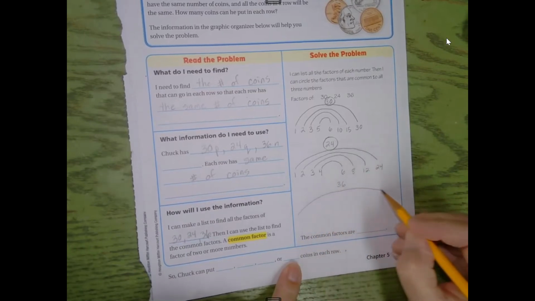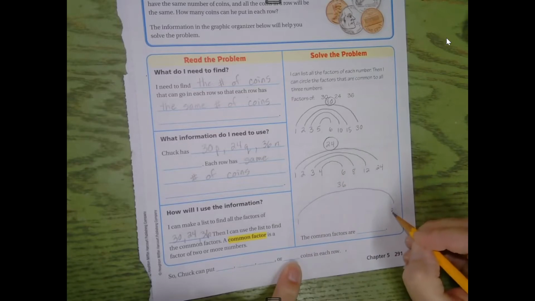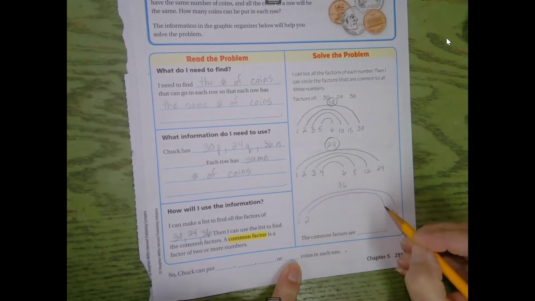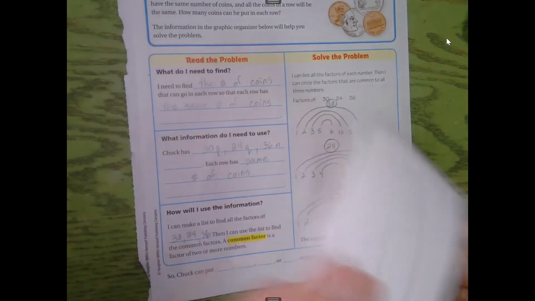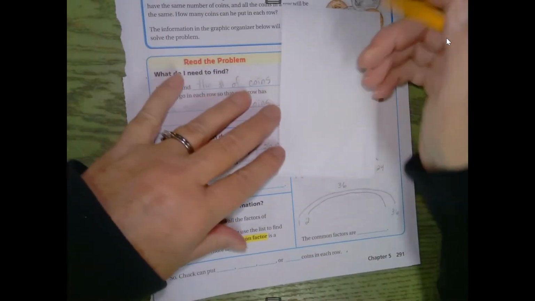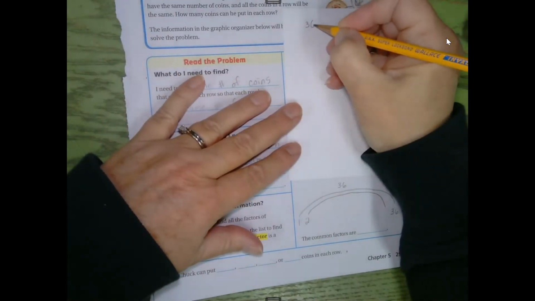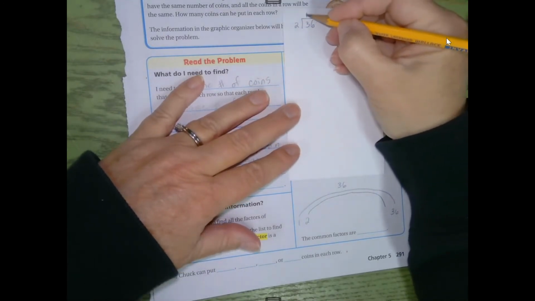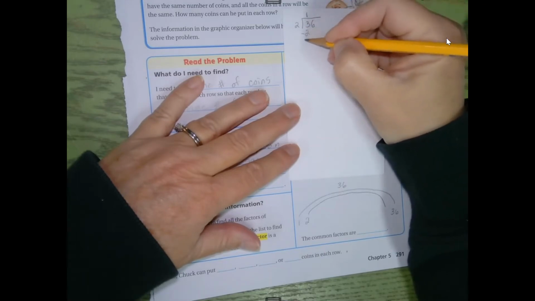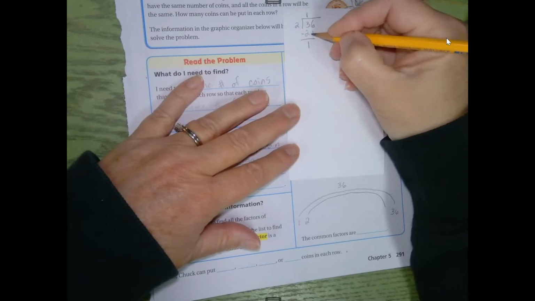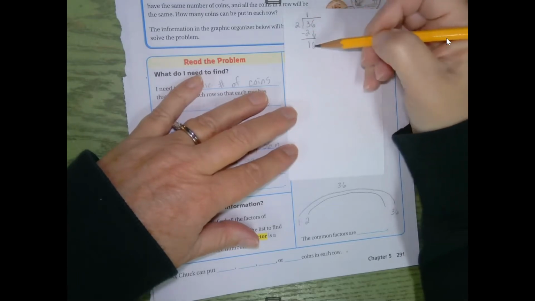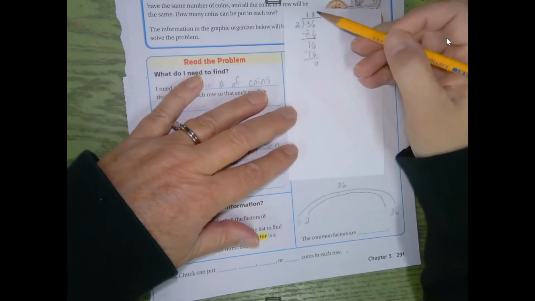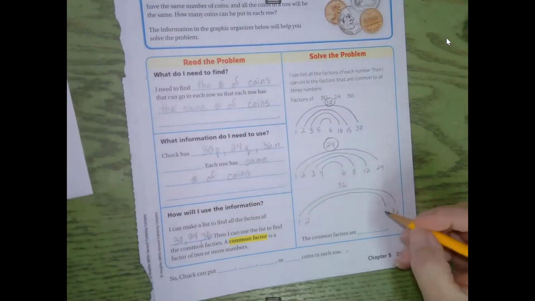So we've got 1 and 36. We've got 2. Now, if I don't know what 2 times what number is going to be 36, what I can do real quick here is 36 divided by 2 using long division. 2 can go into 3 one time. 1 times 2 is 2. I subtract and I get 1. Bring down the 6. 2 goes into 16 8 times. 2 times 8 is 16, and I get to 0. So 2 times 18 is 36.